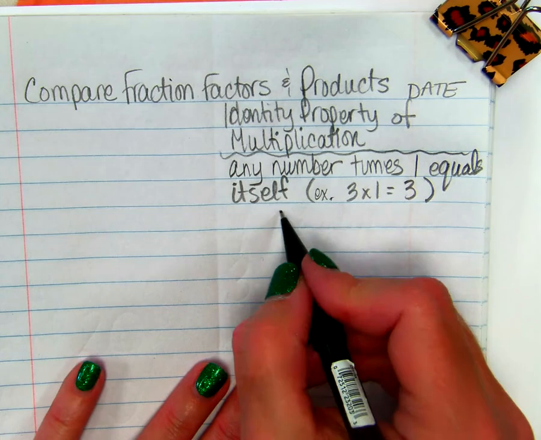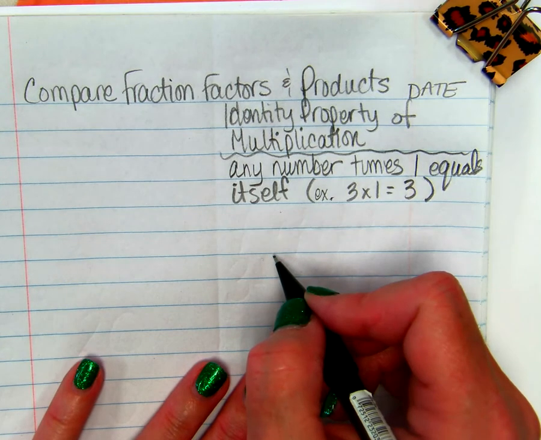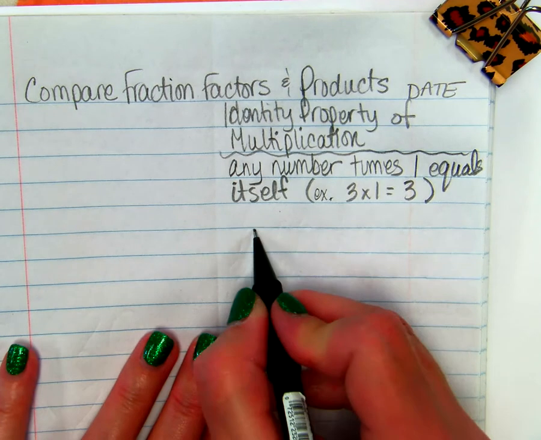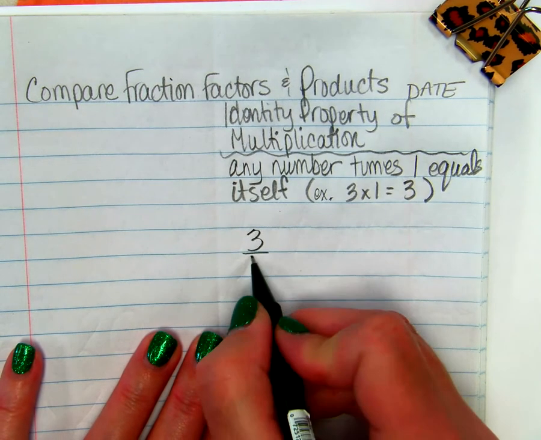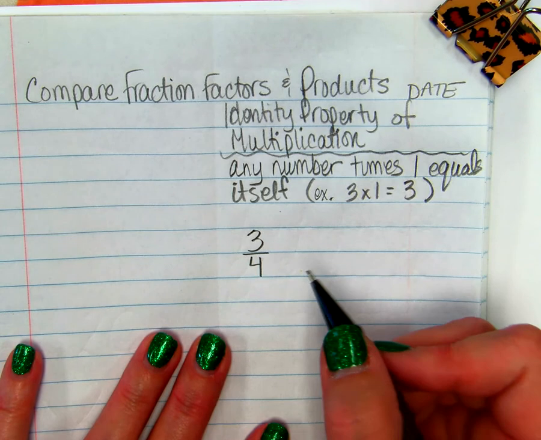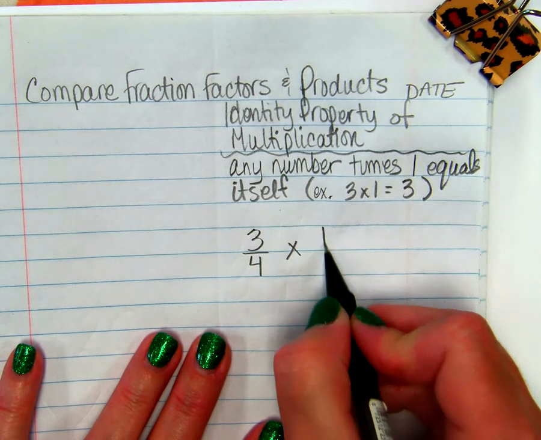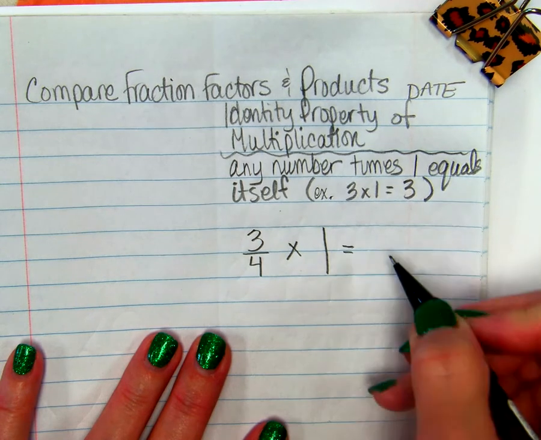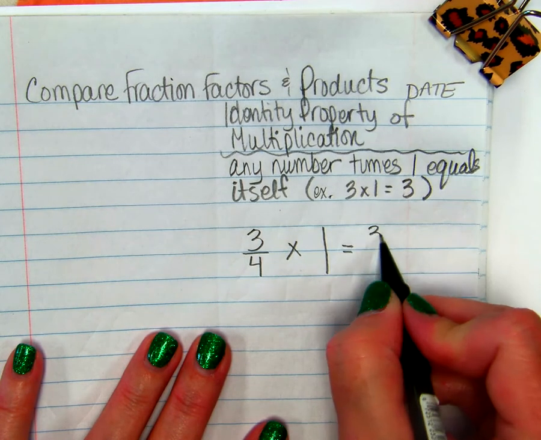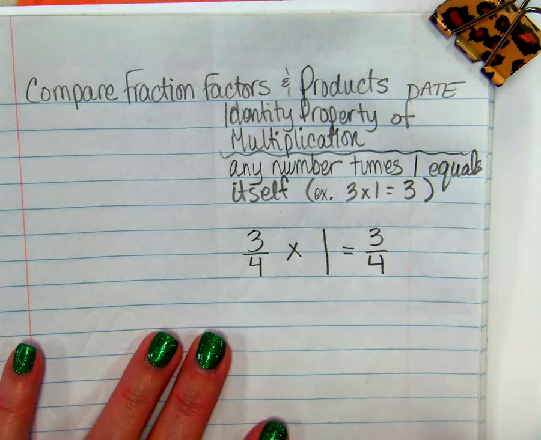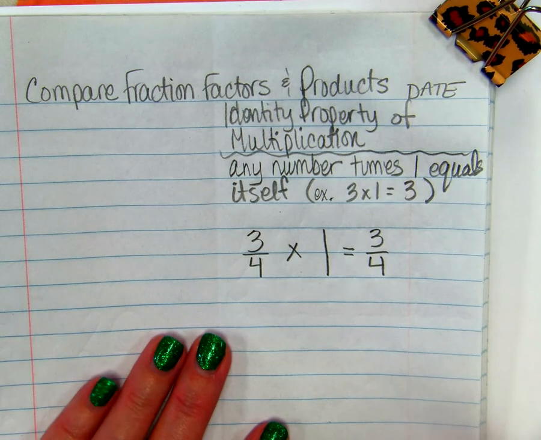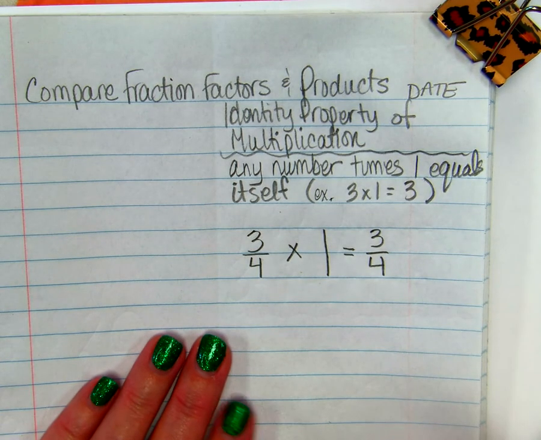Now I'm going to skip a line and write an example using a fraction, because that holds true for fractions as well. Any number times 1 will equal what? Itself. 3/4 times 1 will equal 3/4. That's easy and straightforward.